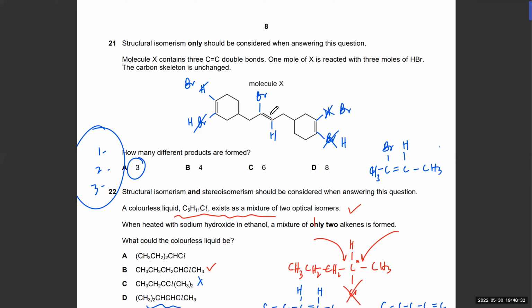Is this clear? Yes. Okay, but is this the right answer? That's the question. The given answer is 4. B. 4. Yeah, B. How do you get B now?